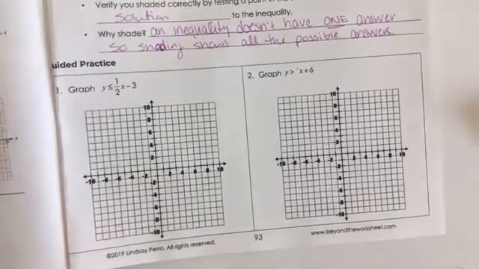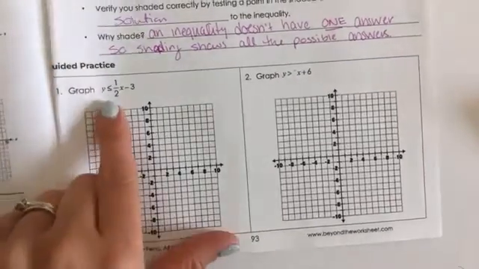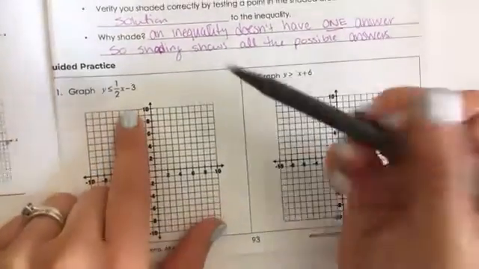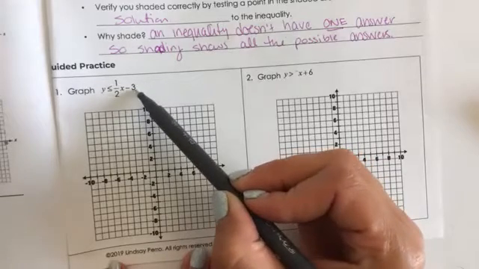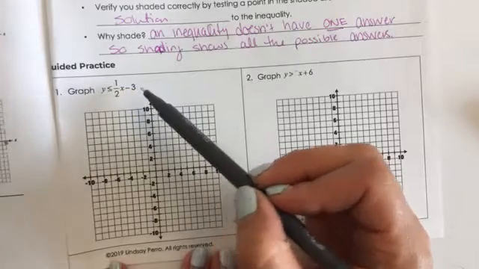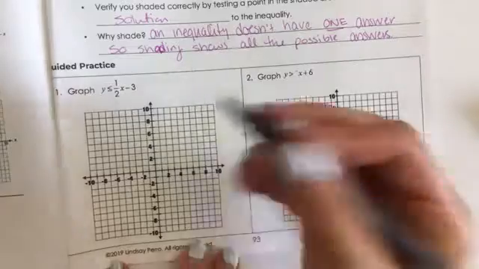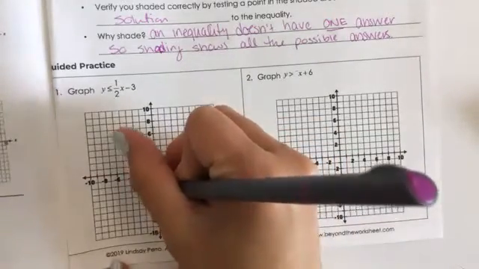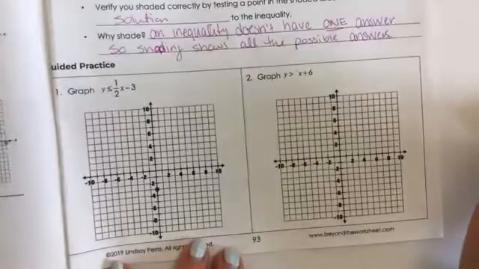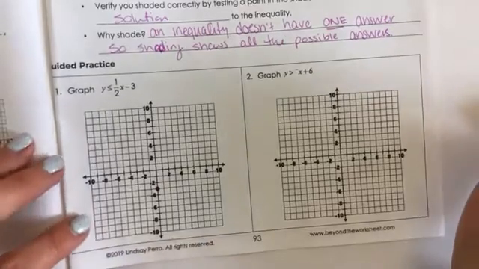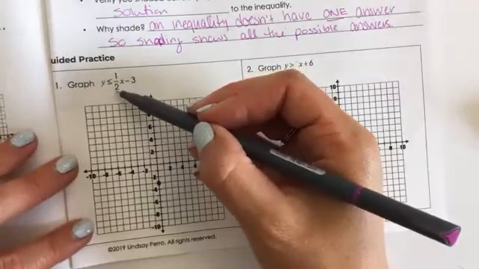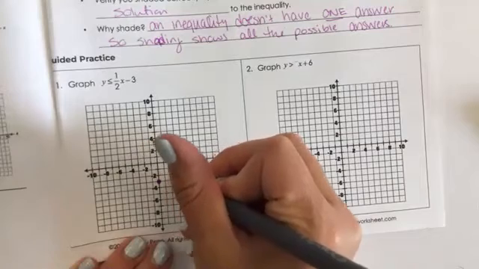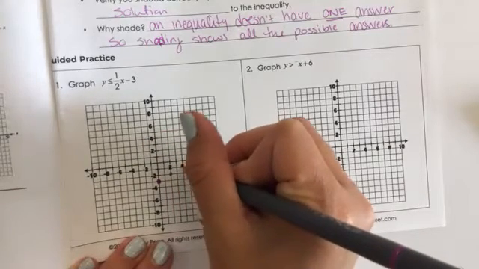Okay, so we've got a couple here that we're going to do together. I don't want you to be overwhelmed with the new things, so let's just start with what we know. We know that this is the slope-intercept form. We know that this -3 is our starting point because that's the y-intercept. So I'm going to go to my graph and start at -3. My slope tells me where to go to my next point. Remember that 1/2 is the rise over the run, so I'm going to go up 1, right 2. Up 1, right 2.